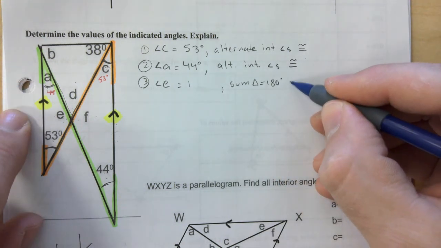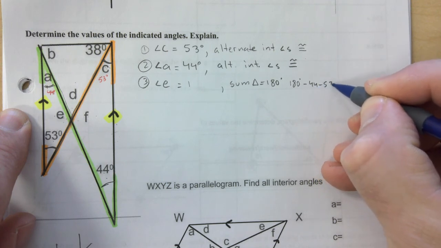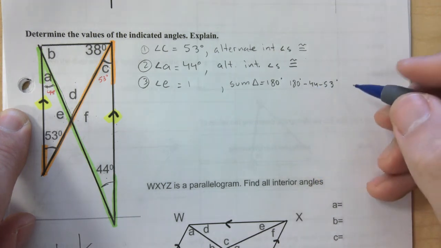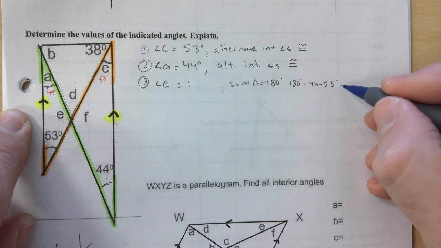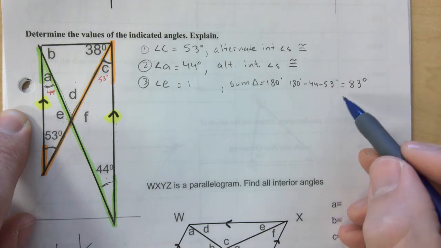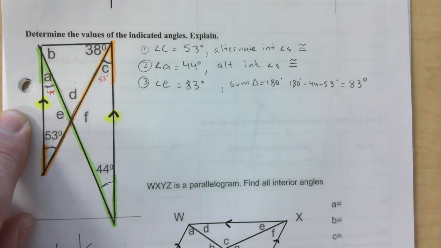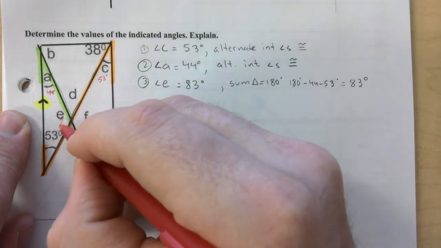So we're going to do 180 minus 44 minus 53, and that is equal to 83 degrees. So we put down 83 here, and I'll put down 83 there.